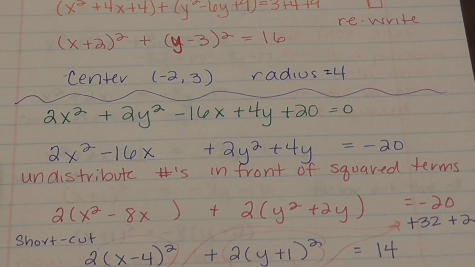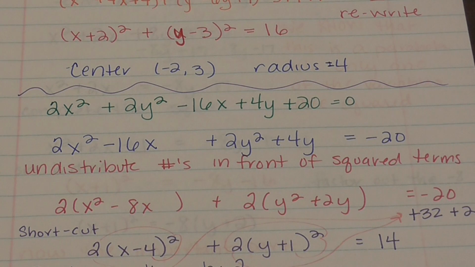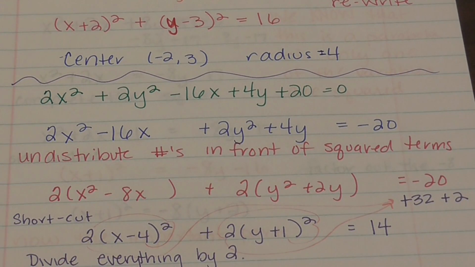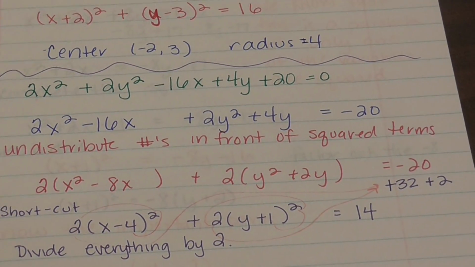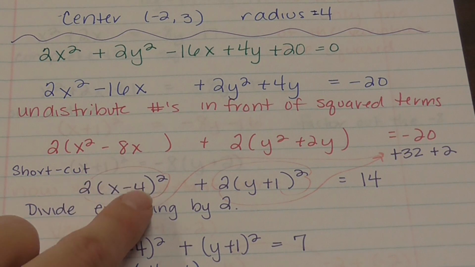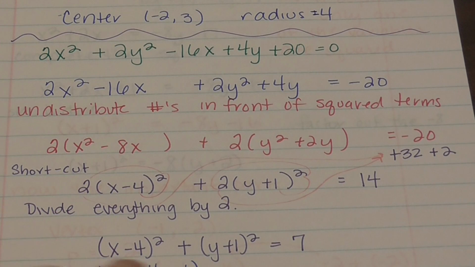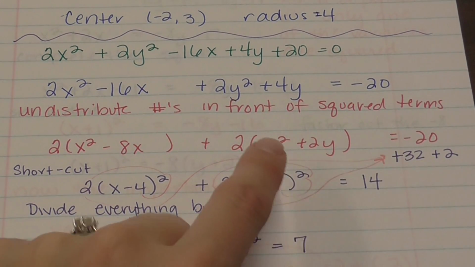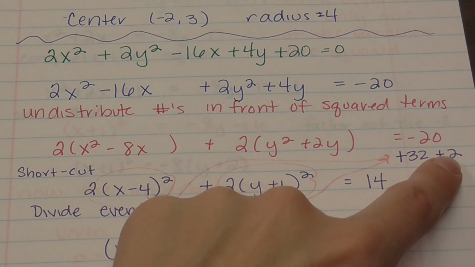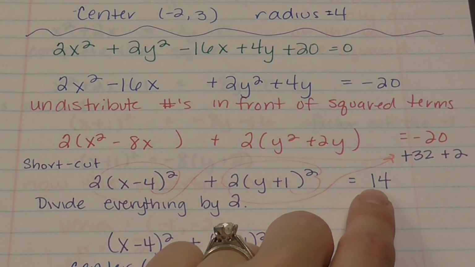So here's another one. I've got 2x squared plus 2y squared minus 16x plus 4y plus 20 equals 0. Grouping my x's together, grouping my y's together, and moving my negative 20. I'm going to undistribute the number in front. All right, here's that shortcut that we used to do where we say, okay, half of negative 8 is negative 4. 4 squared is 16 times 2 is 32. I'm going to add that up here. Half of 2 is 1. 1 squared is 1 times 2 is 2. I'm going to put that up here. So negative 20 plus 32 plus 2 is 14.